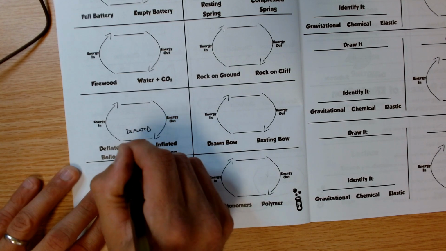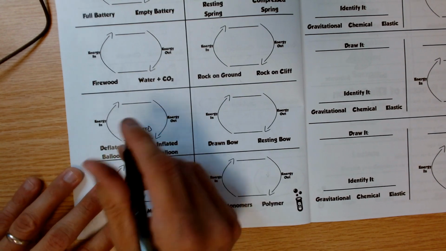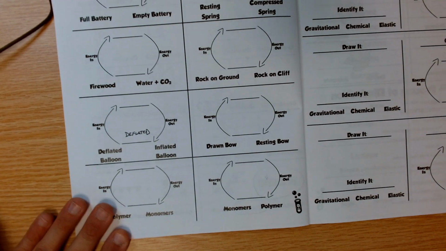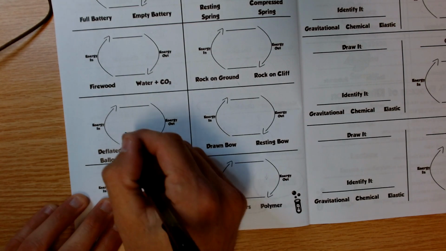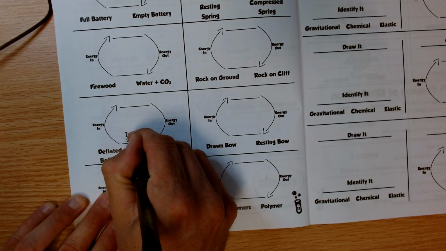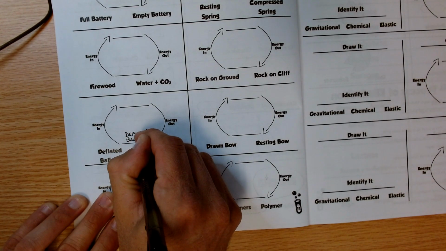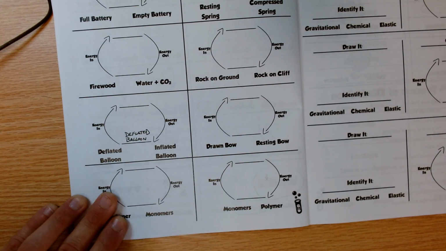You're gonna have to write like 25 words. Oh my gosh. Mr. Olgers, I'm a middle schooler. I don't write words. That's what middle schoolers are like. Balloon. 2 L's, 2 O's. That's a weird word to spell.